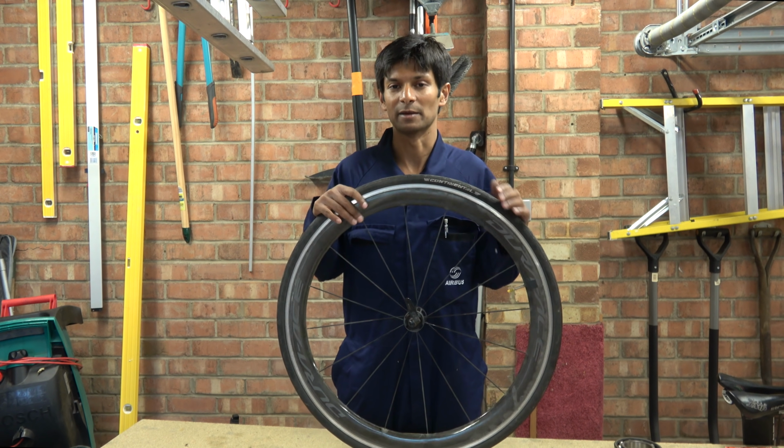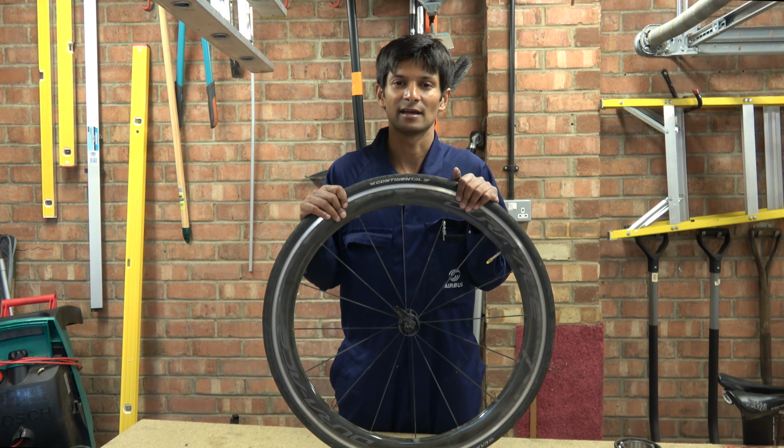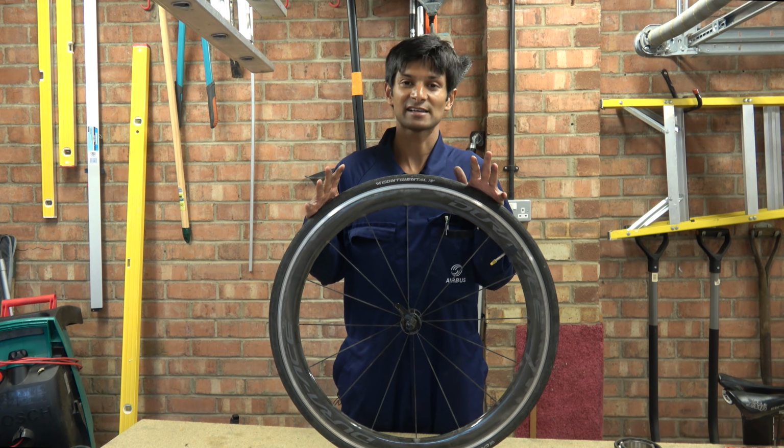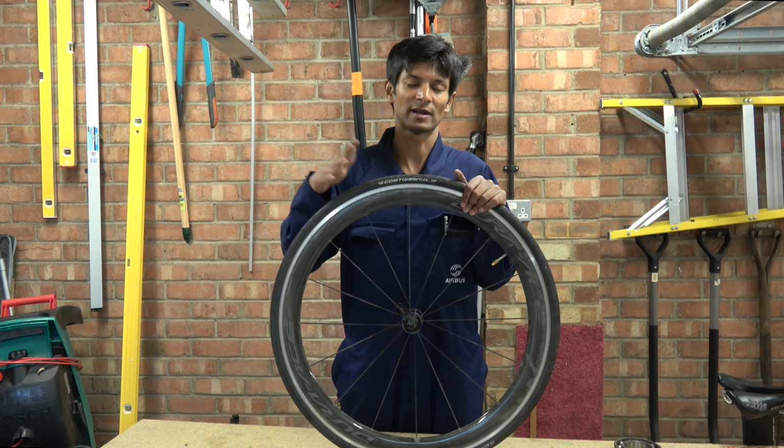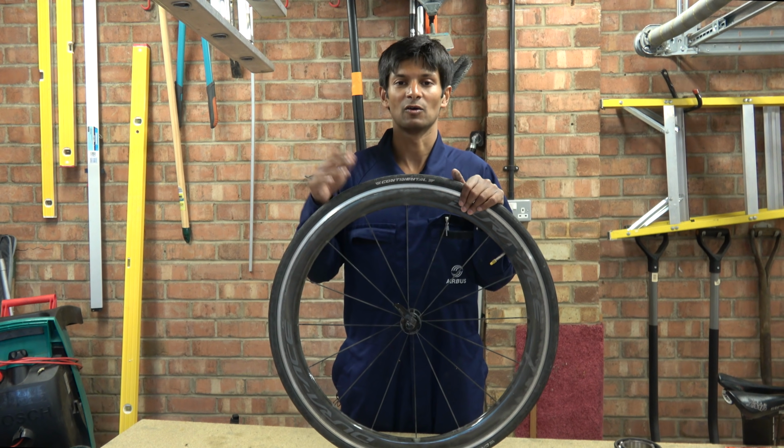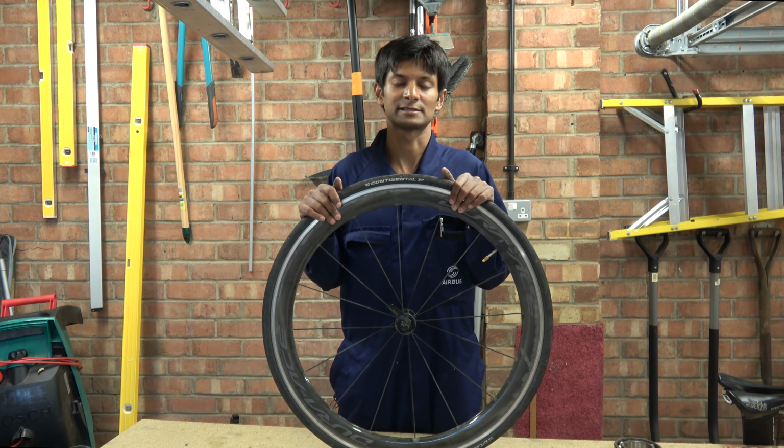So an angular contact bearing in the bicycle world is sometimes called a cup and cone bearing. And we're going to come to that in a minute, but Shimano and Campag, they are really the last users of cup and cone bearings. Everyone else has moved to cartridge or what's known as 6000 series bearings.